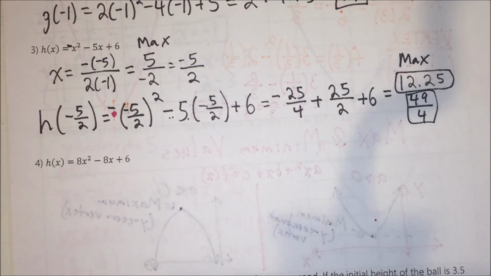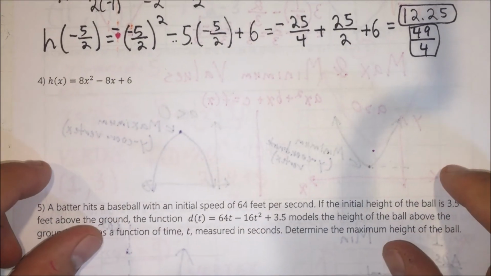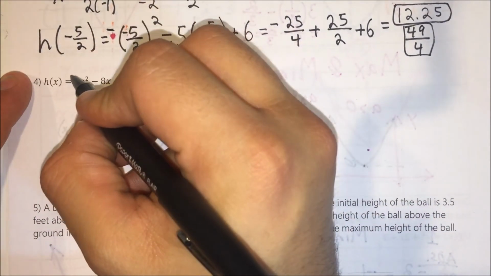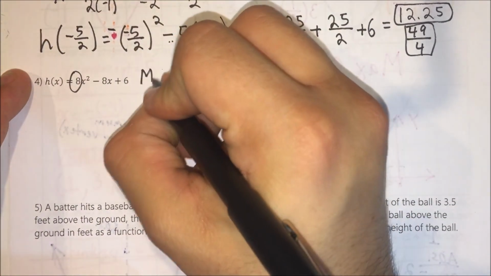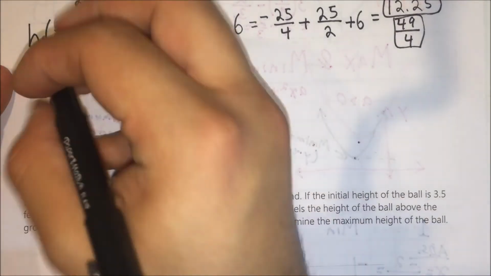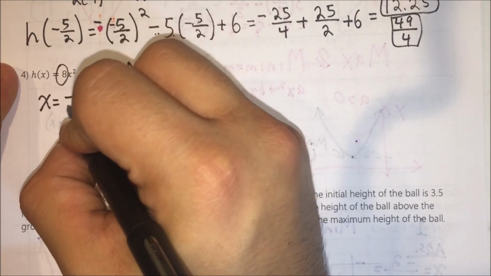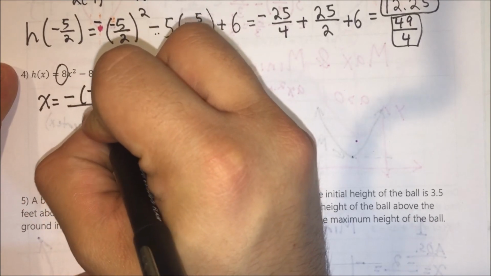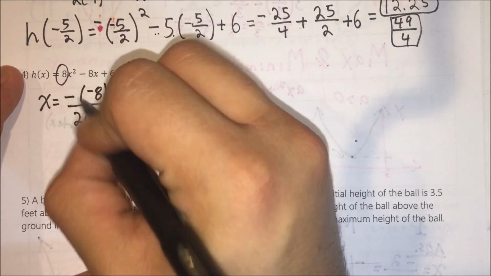Okay, let's look at the next one. So here we have x squared minus 8x plus 6. What do we do here? Same thing. Again, notice the number in front of the x squared is a positive 8, so this function is going to have a minimum value. So we say x is equal to negative. Again, notice the negative is built into the formula, so we have to put negative 8 inside of parentheses, over 2 times 8.